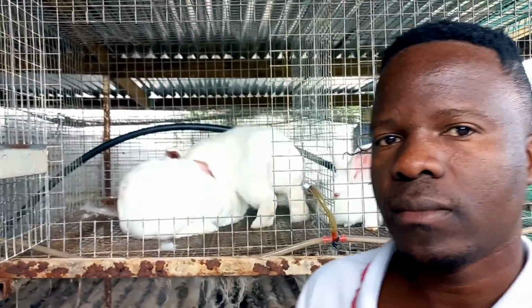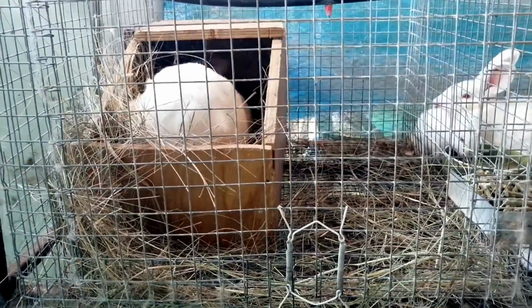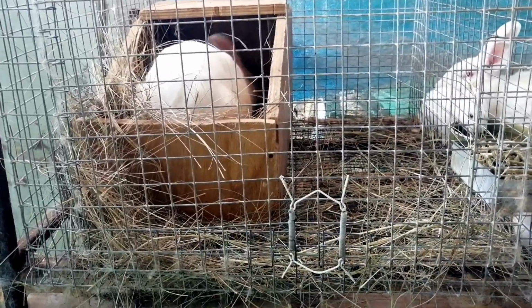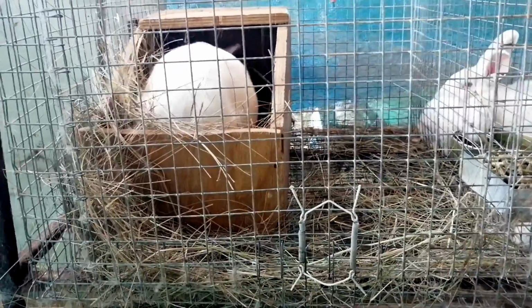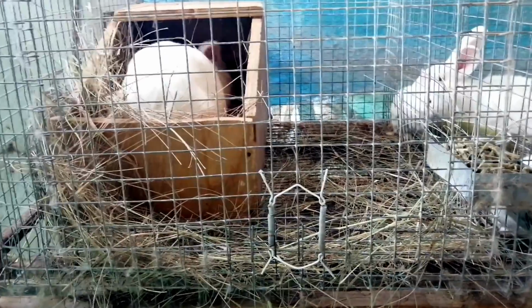At day 28, you put a nest box inside, with some grass, and wait for her to kindle. She will kindle between day 28 and day 34. Rabbits vary from rabbit to rabbit. Mine usually, the last day is day 34. I just wait for them up to day 34 post mating.